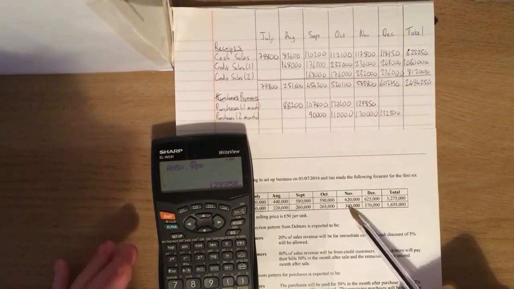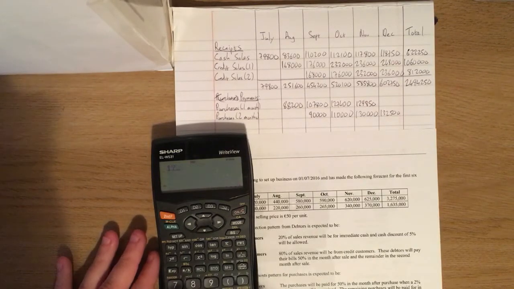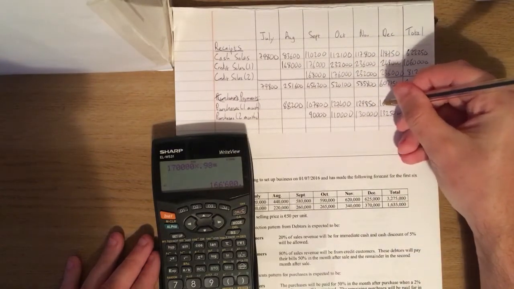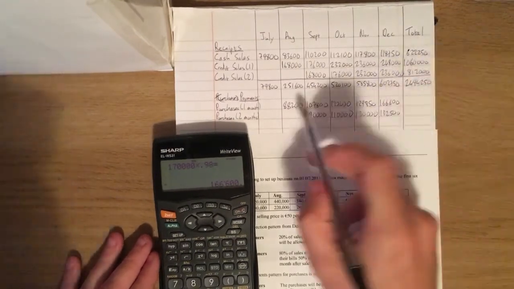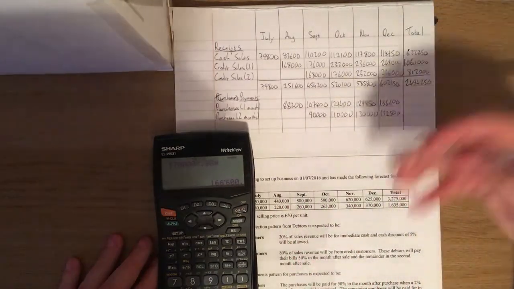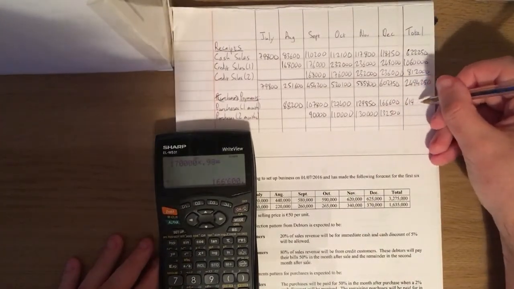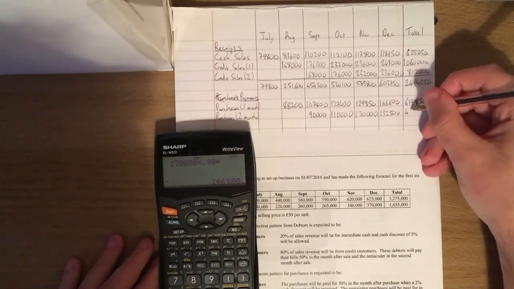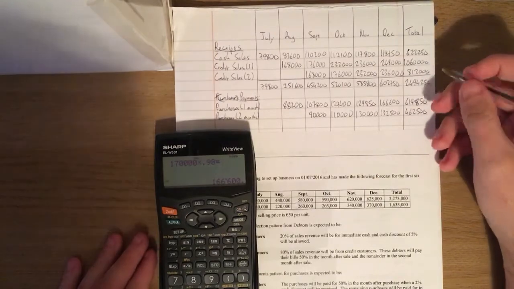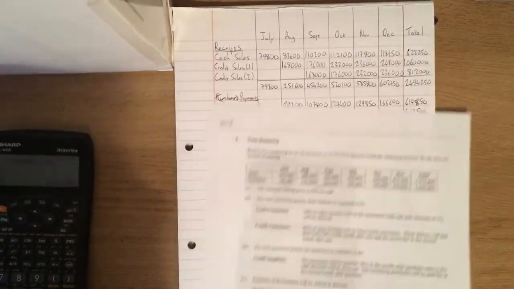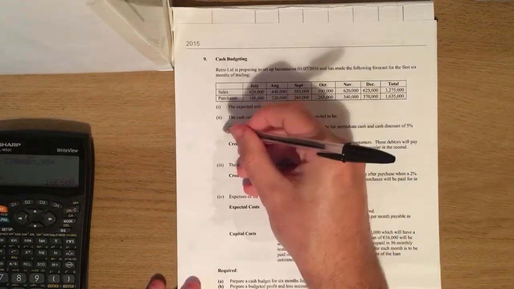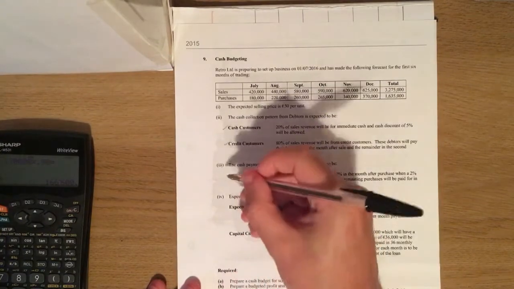And then November's 340 here, half of that is 170,000. And then take away your 2% is 166,600 paid in December. Okay, so total is to add up then. You can do it at the end, you can do it now. So 619,850, 462,500. All right, next. So that's all of this dealt with. It's all my purchases dealt with as well.